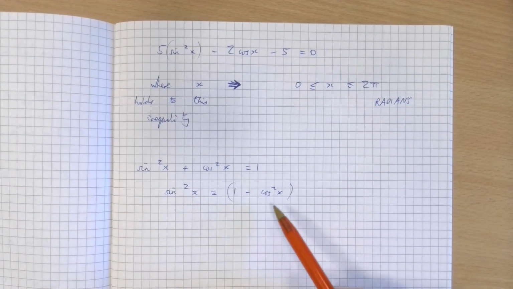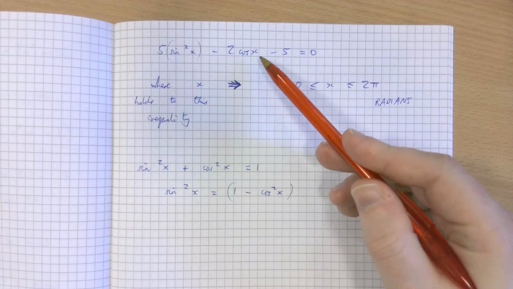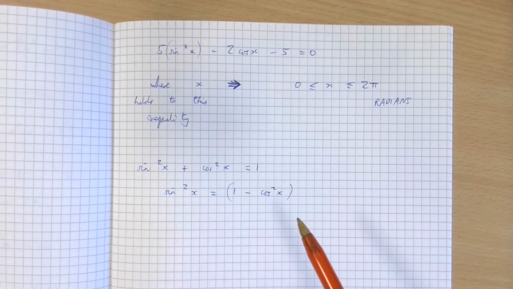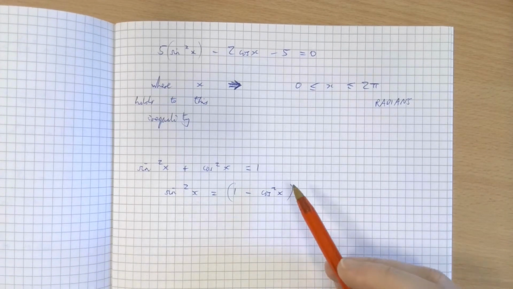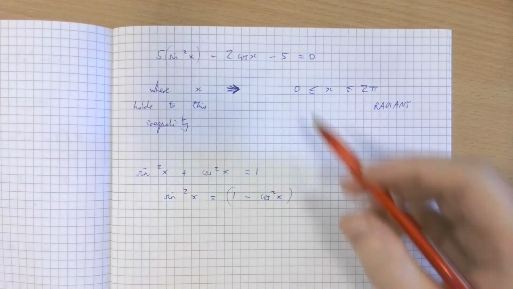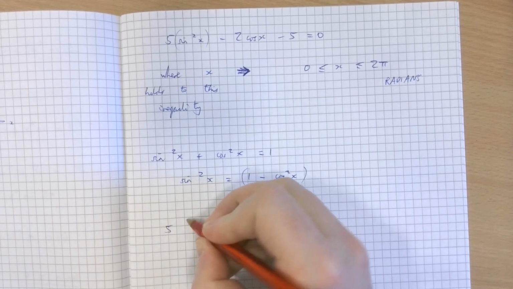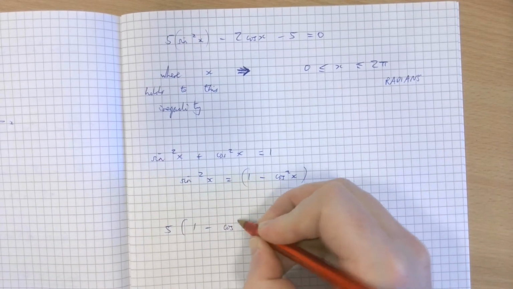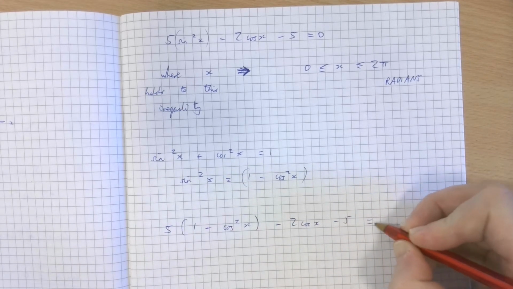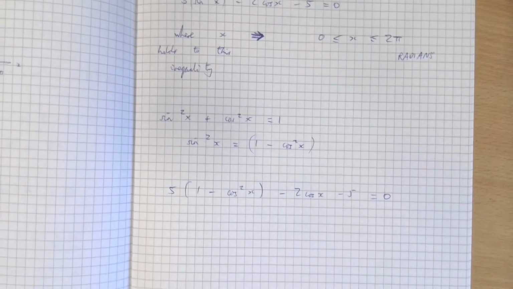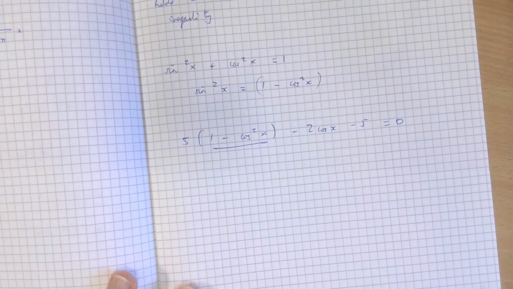Why am I interested in potentially doing that? Well, if I have a cos squared x in this equation, and I also, as you can see, have a cos x in this equation, that becomes a quadratic that is solvable, because cos x is the common term between the squared and this term here. So let's do that. It effectively becomes 5 times 1 minus cos squared x, minus 2 cos x, minus 5 equals 0. All that I've done is just replace the sine squared x in the equation with 1 minus cos squared x. That's it.